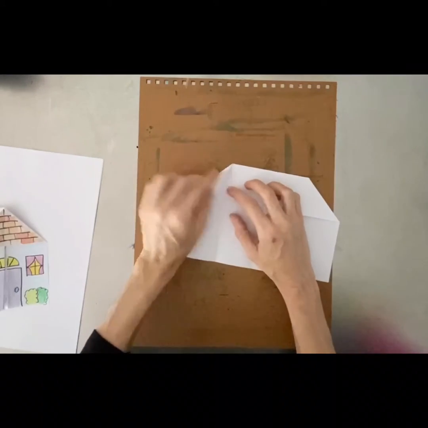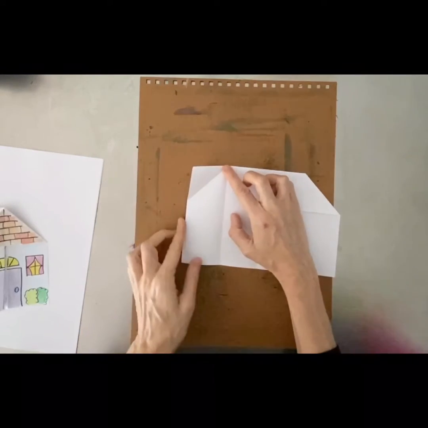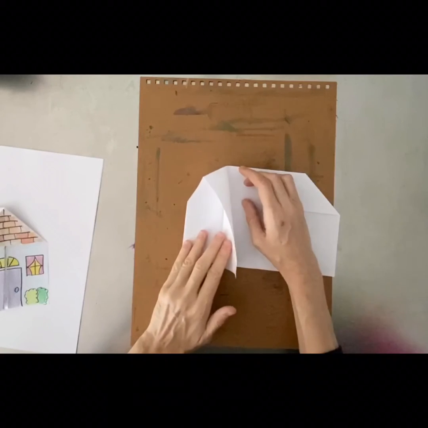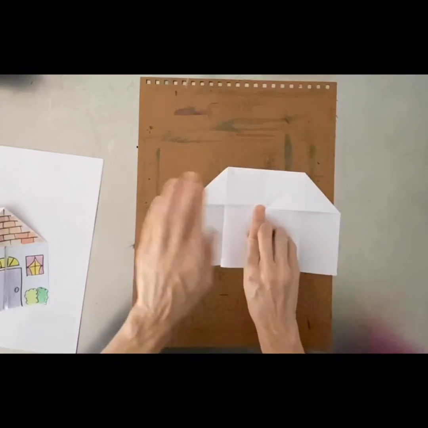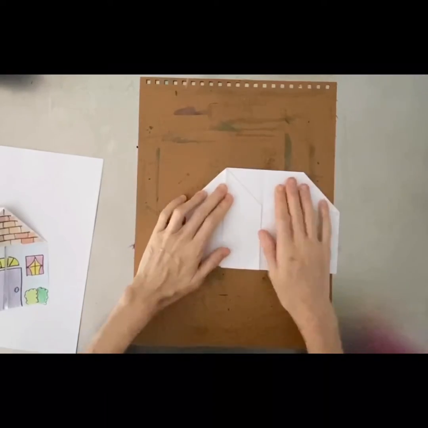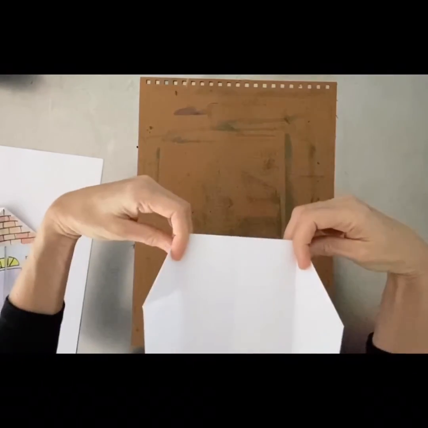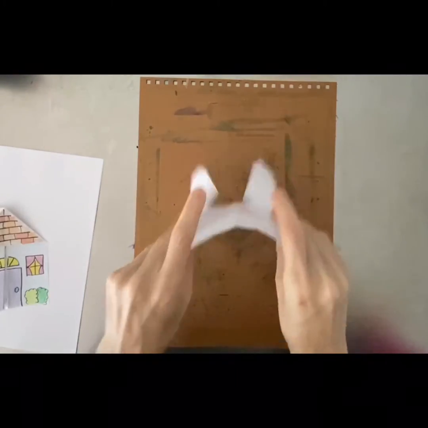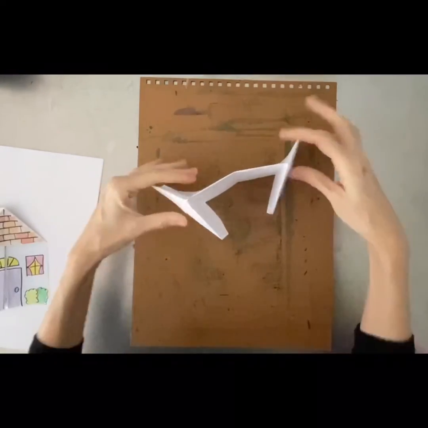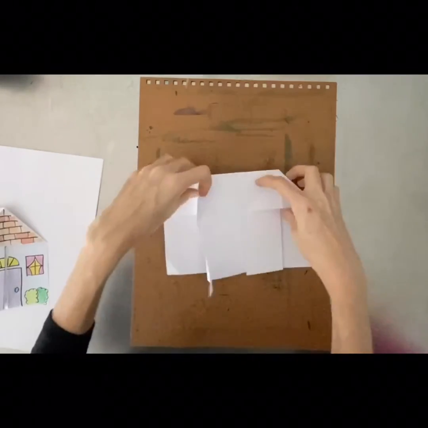So we folded that little flap. We're opening it up, and as you do, it's gonna wanna fold in, and you put your crease, and you have your front of your house, back of your house. You got your two sides, here and here, and it actually can stand up, which is so fun. Kind of looks like a little paper airplane, sort of.